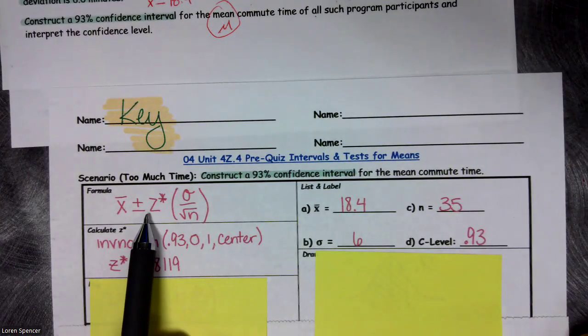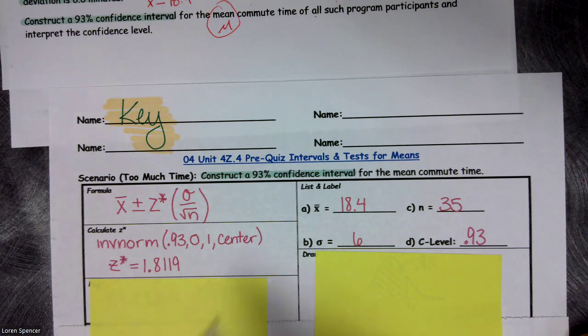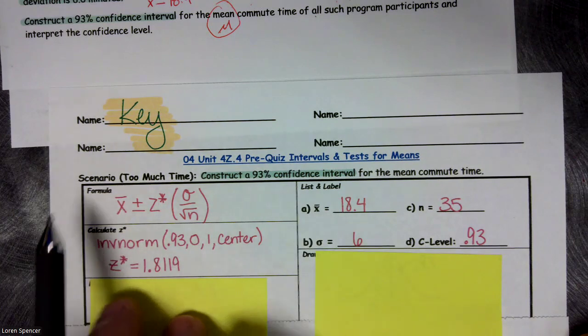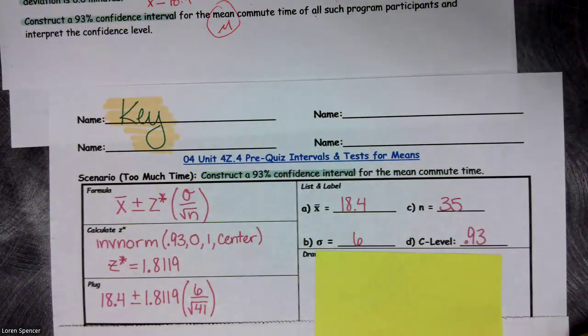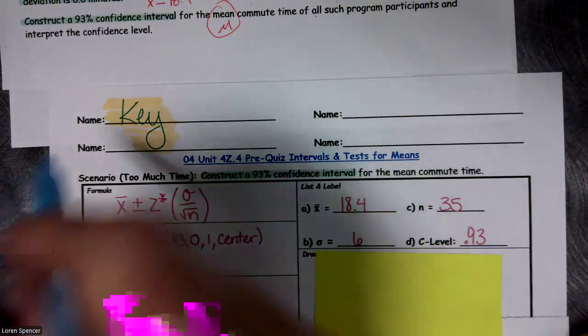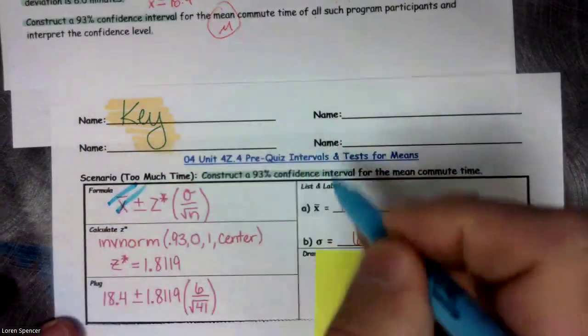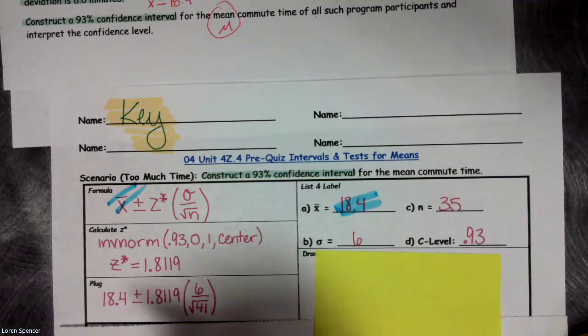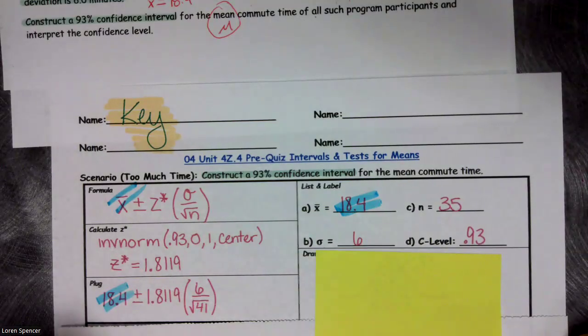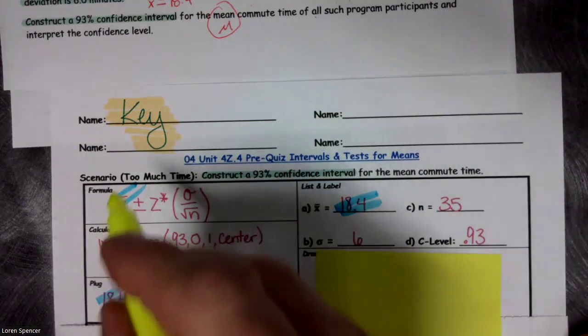At this point, we can go ahead and plug into this formula because we have everything. So with that said, here's my sample mean. Then we have our z star.